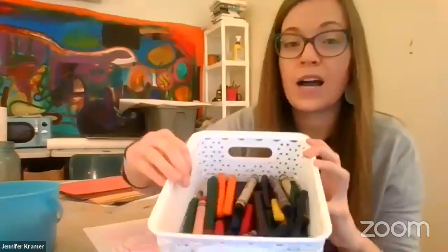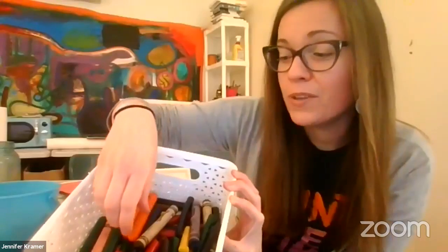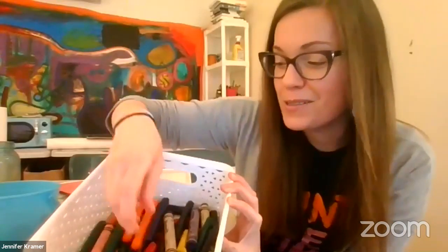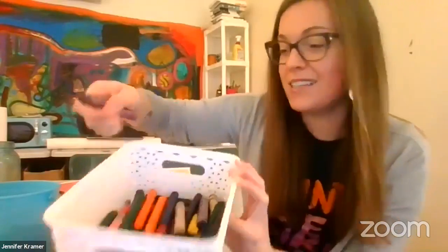Because I like to scribble and color very hard, I like these big jumbo crayons. I have a nice new pack of these at home that are great and still have the little point on them. These are my older ones. So these do not break as easily.